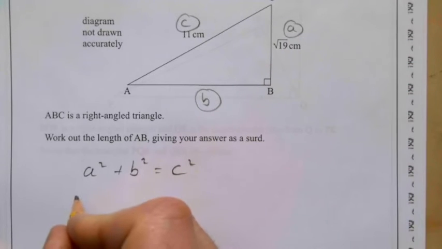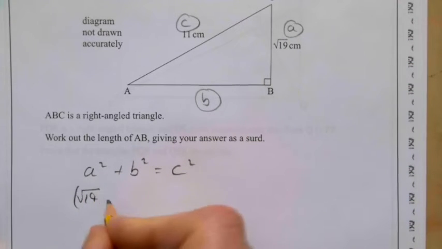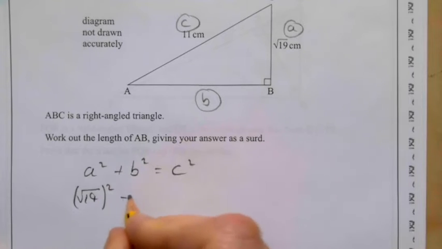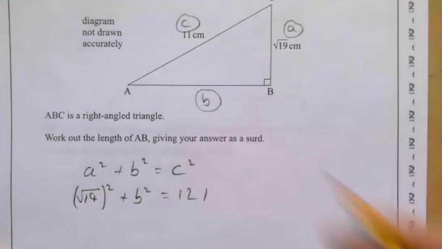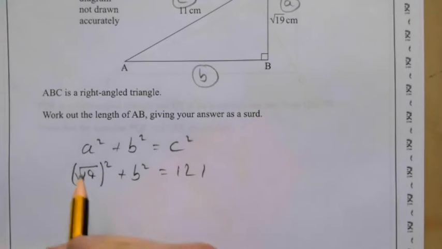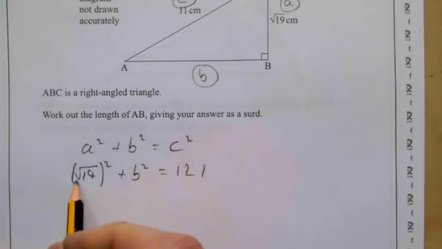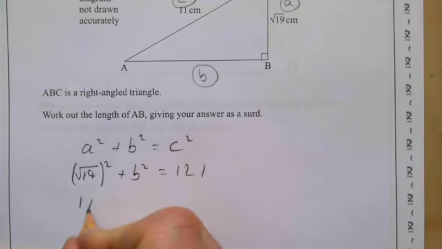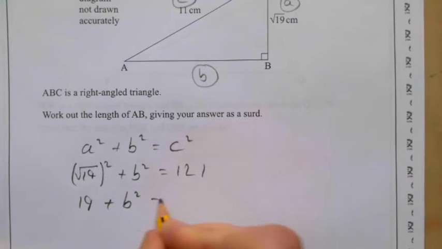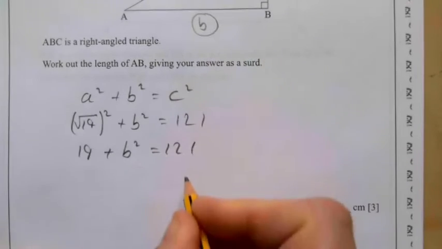My a squared, so it's the square root of 19. Remember, I have no calculator here, so I need to think about this one. Plus b squared, and that equals then 121, because 11 squared is 121. So that's the thing about this. 19 square root then squared. So if we do the square root of 19 and then square it, we just end up with 19. So that actually gives us 19 plus b squared equals 121.